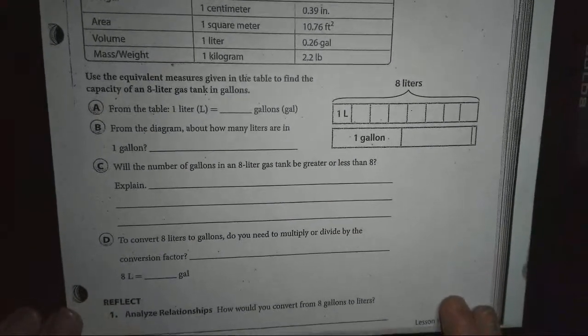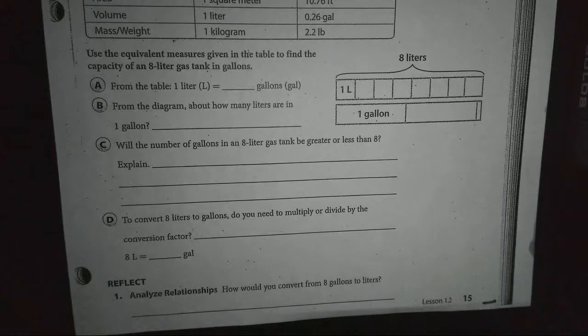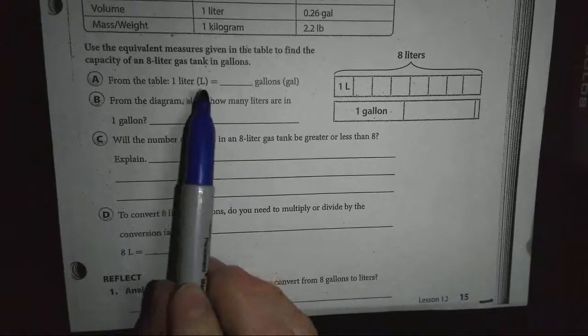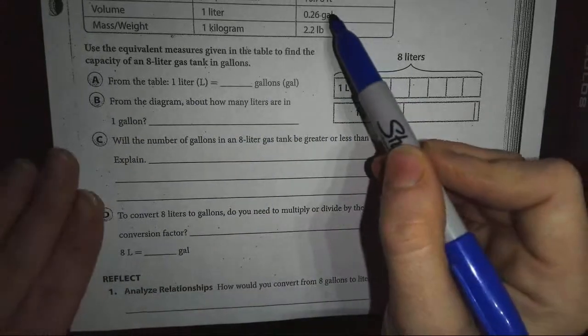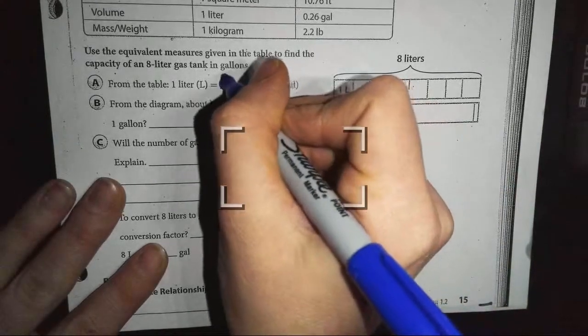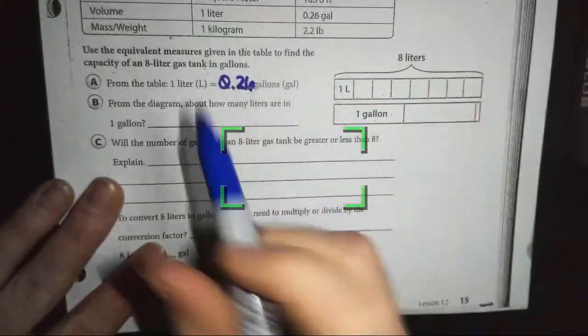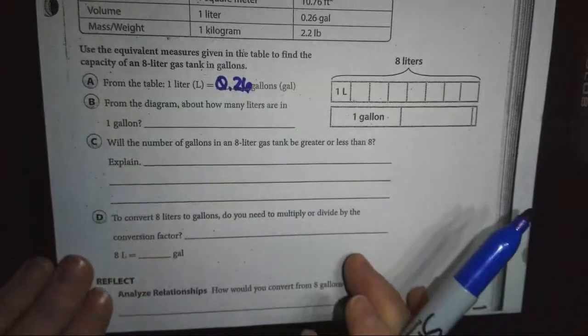Here we want to use the equivalent measures given in the table to find the capacity of an 8-liter gas tank in gallons. Now, if we look at the table, we know that 1 liter equals about 0.26 gallons. And I'm just taking that straight from that table value. So 1 liter is 0.26 gallons.